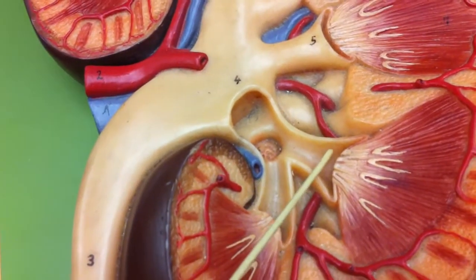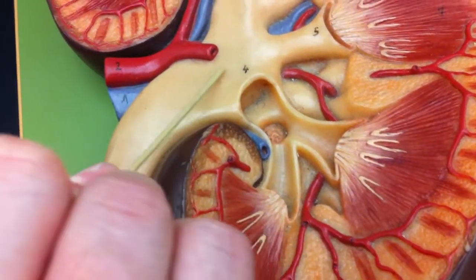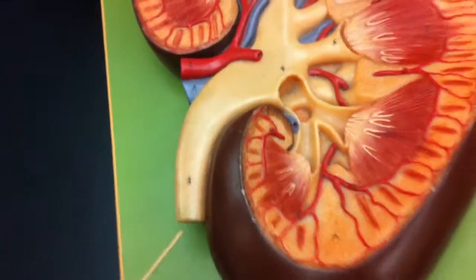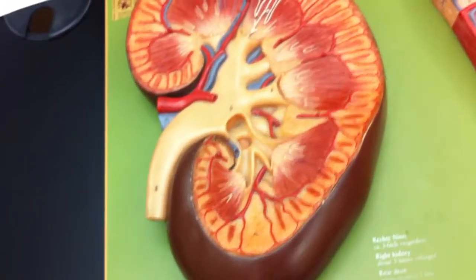And so urine flows from the minor calyx to the major calyx into the renal pelvis, and then down through the ureter to the urinary bladder.